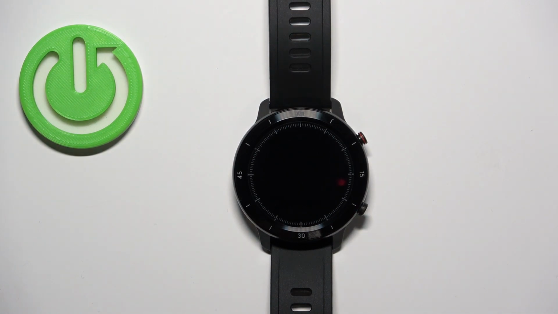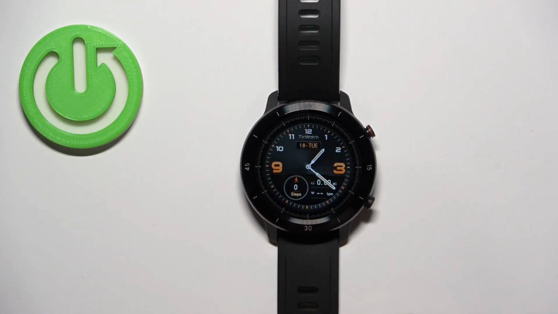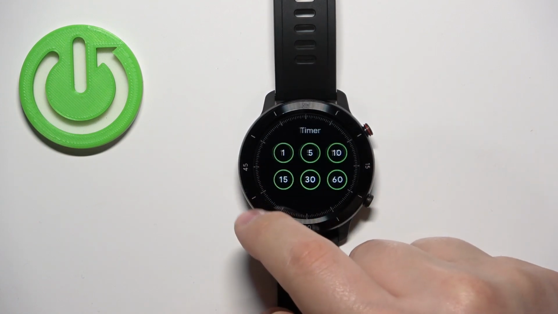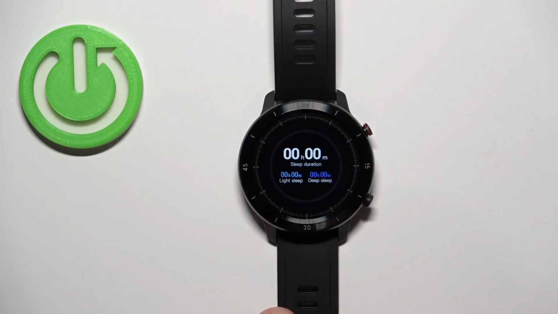To check it on the watch, press the upper button to wake up the screen. Then you can swipe left on the screen to scroll through the widgets, and one of the widgets should be the sleep widget. And as you can see here, we have the sleep duration, light sleep and deep sleep.